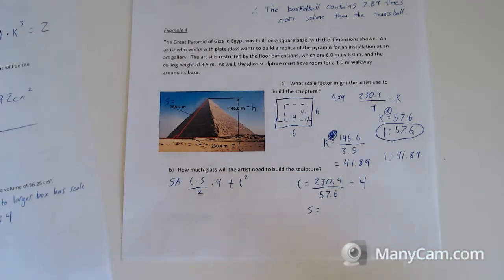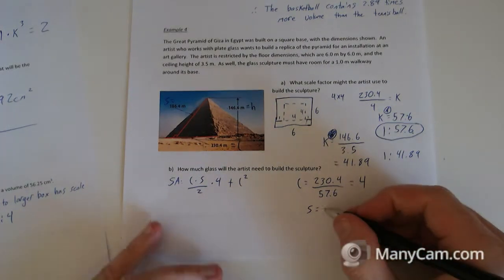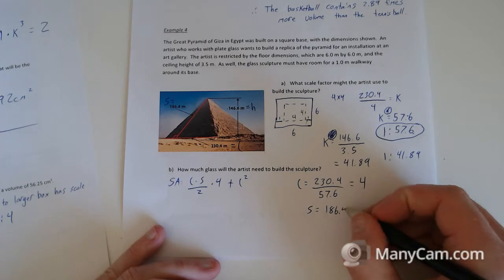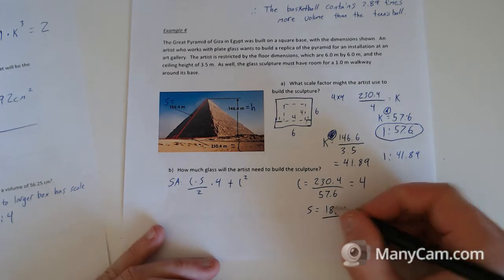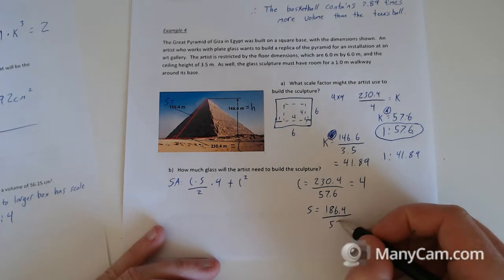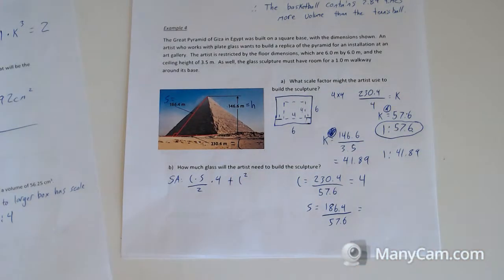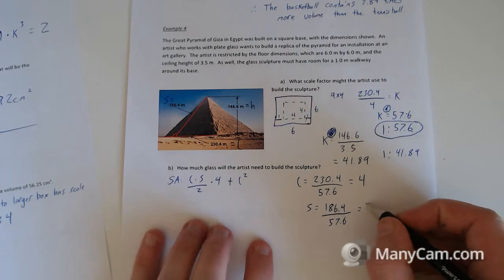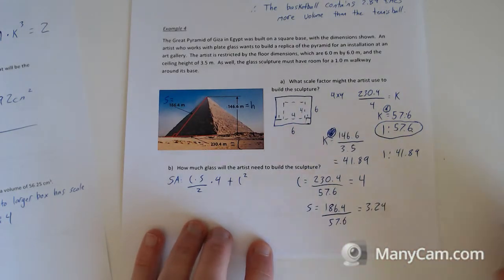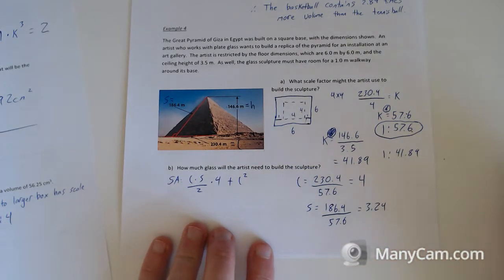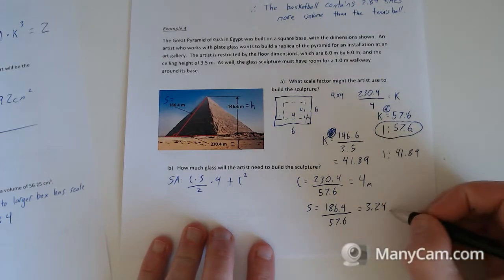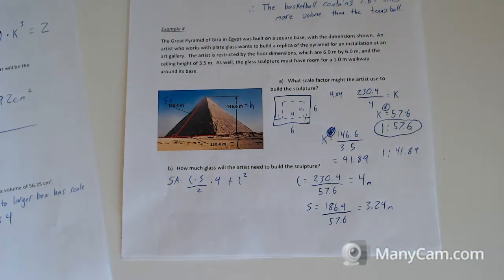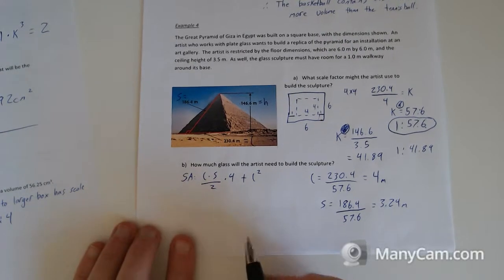Our new slant height is 186.4 divided by 57.6, the same scale factor. I get 3.24, we're on to 2 decimal places. Units, this is meters. Meters. Good, now we just got to plug it all in the formula.